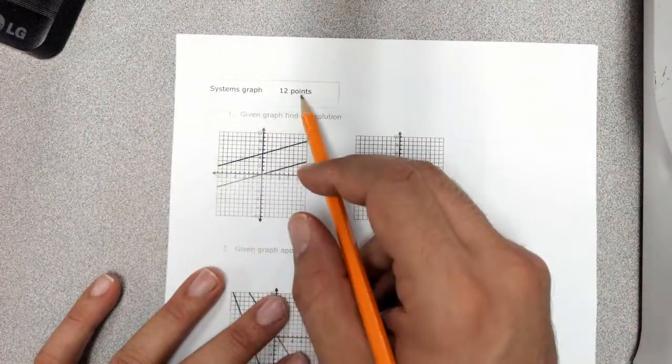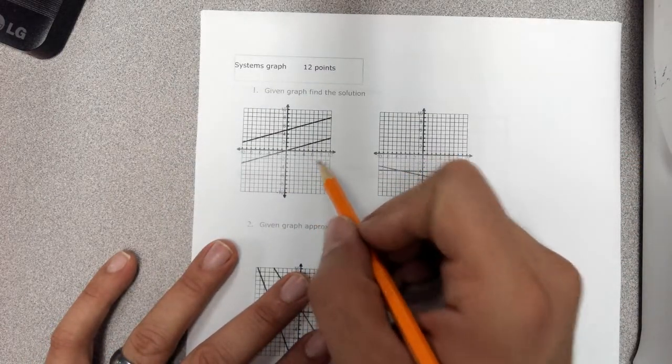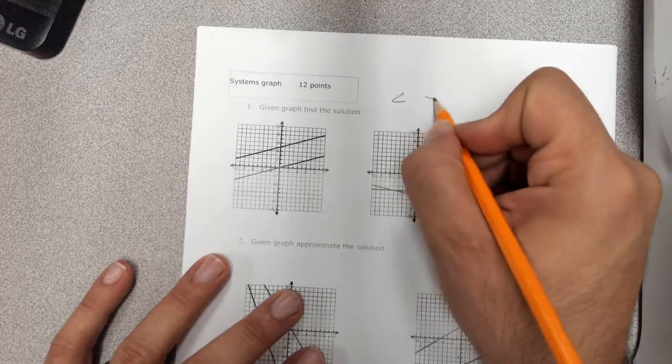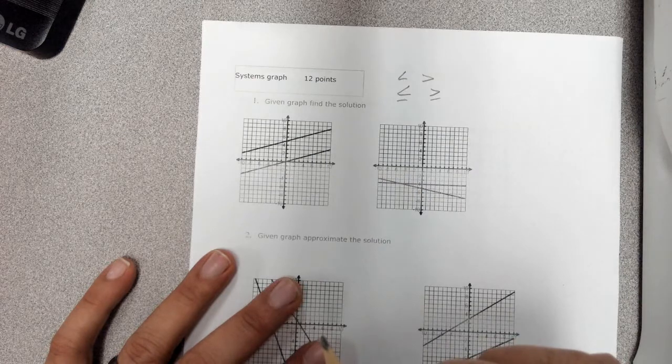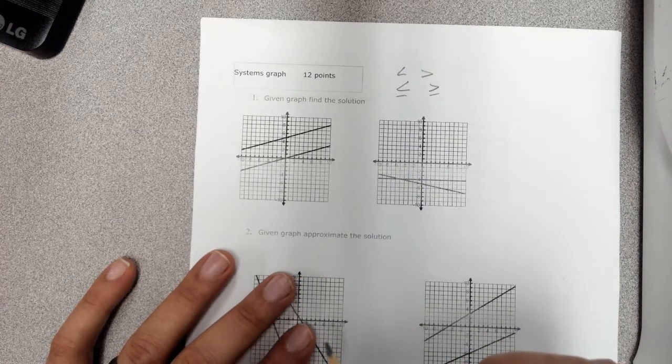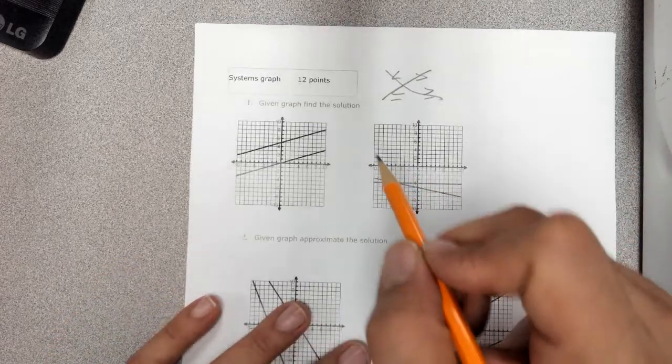Alright, graphing systems, 12 points. Now notice something real quick. There is no shade. No shade. So you're not going to be using these. These are going to be just equal signs. So, these have no shade. Okay, so let's take a look at them again.